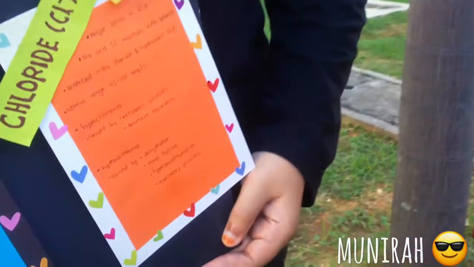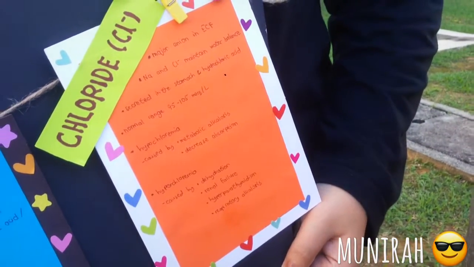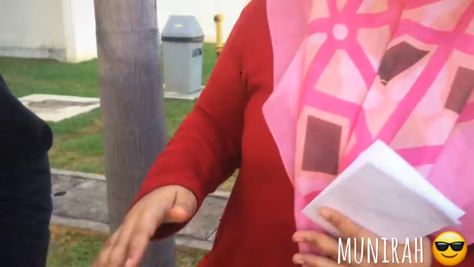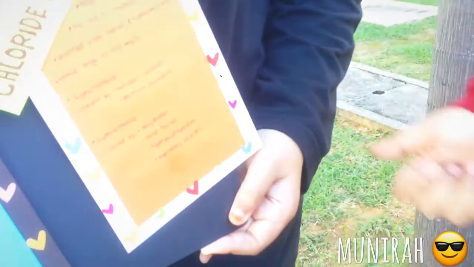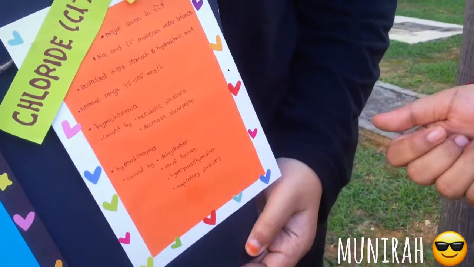If the level of chloride falls below the normal range, it is considered hypochloremia. This is caused by metabolic alkalosis and decreased chloride absorption. If the chloride is elevated above the normal range, above 105 milliequivalents per liter, this is considered hyperchloremia. This is caused by dehydration, renal failure, hyperparathyroidism, or respiratory alkalosis.